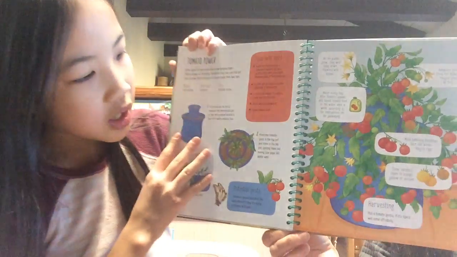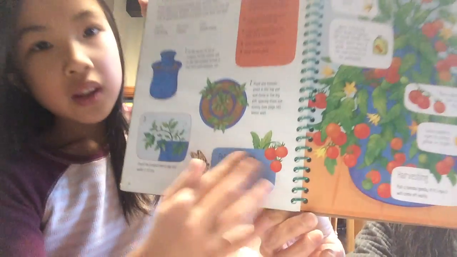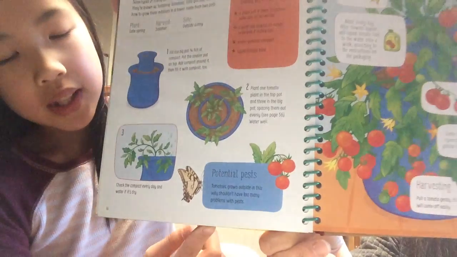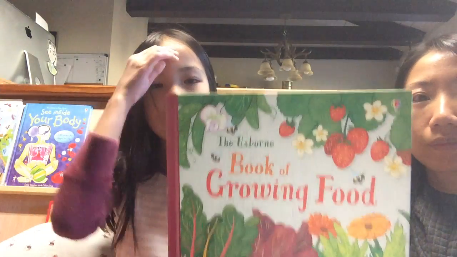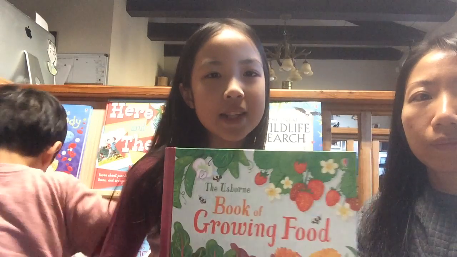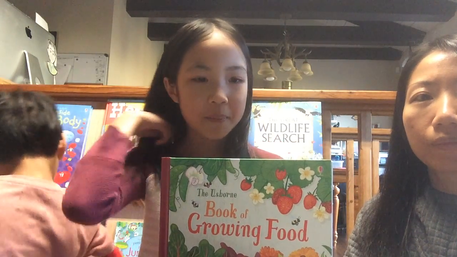And many of the pages have a little tip to watch out for pests that would want to eat the plants that you grow. A very useful and interesting technique that I learned from here is that I could grow some herbs next to the vulnerable plants so that the pests won't want to go near them.